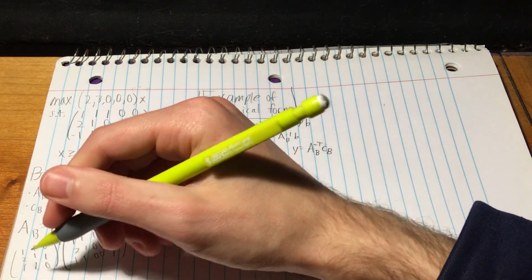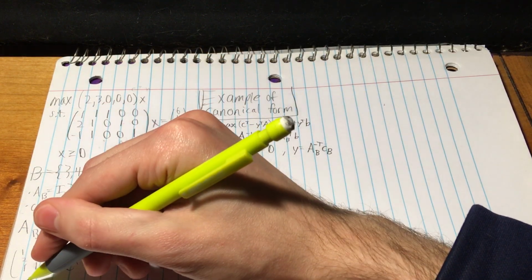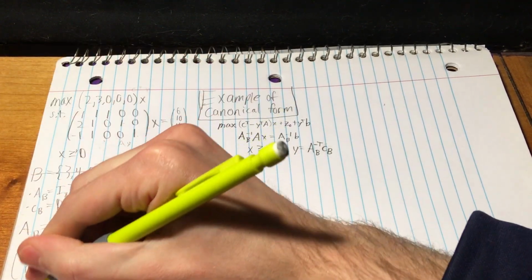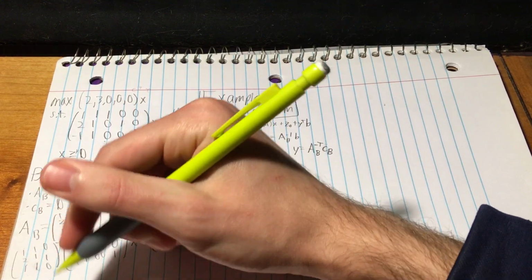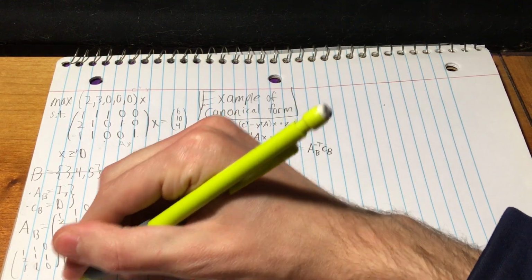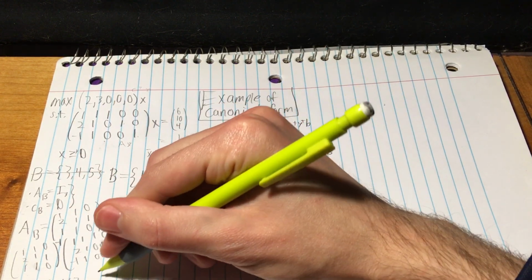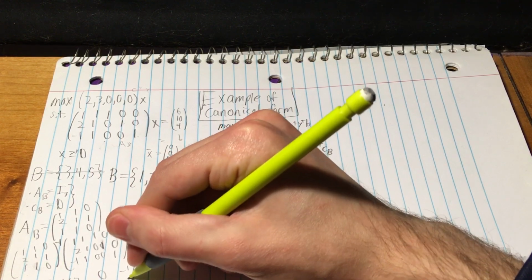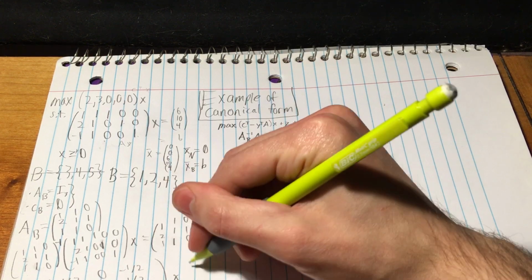You end up with a new matrix, which is 1, 0, 0, 0, 1, 0, 1 half, 1 half, minus 3 halves, 0, 0, 1, minus a half, x equals 1, 5, 3.